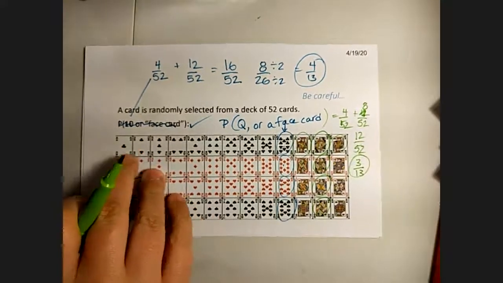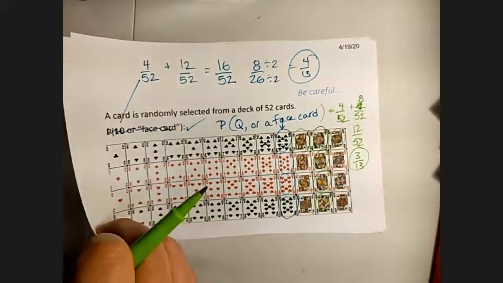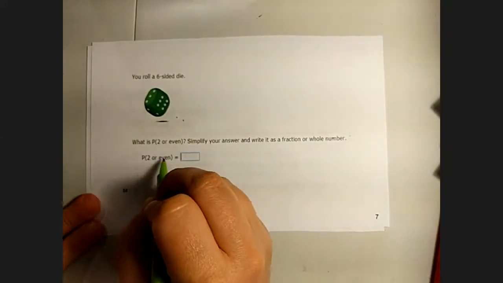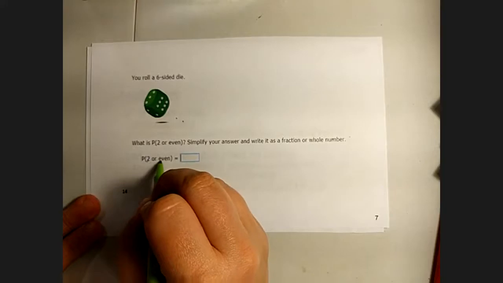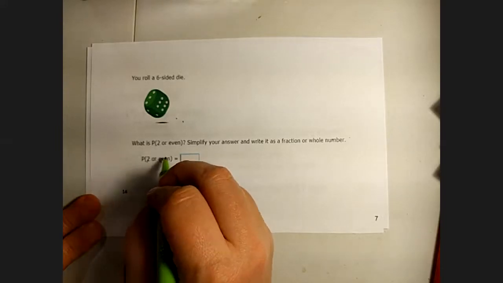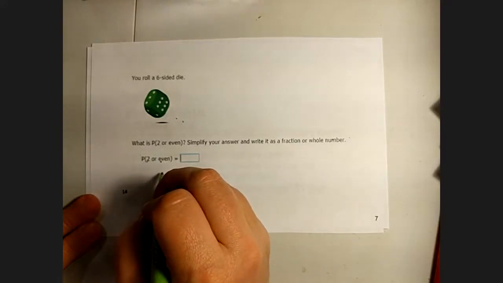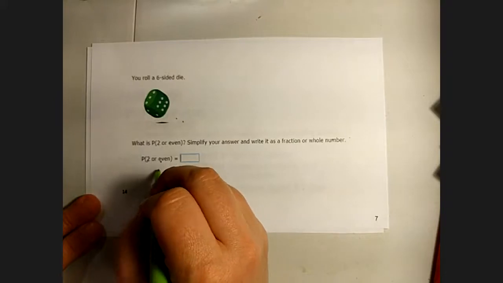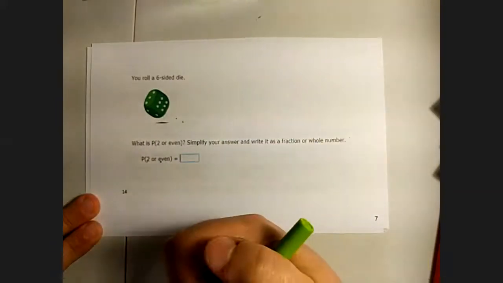This is a much trickier idea than what you worked on last week. So I want you to make sure if you're not understanding, you're reaching out. Okay, let's look at this. It says, what's the probability that it's a 2 or that it's even? So what we have to decide first is, are these separate events, 2 or even, or are they going to share some of the things? Well, I know 2 is an even number. So that means these are not mutually exclusive. There's going to be some overlap, so I'm going to have to take some of this away.